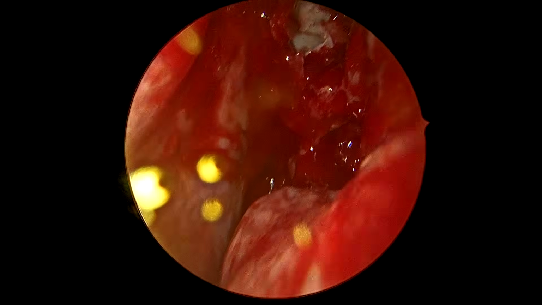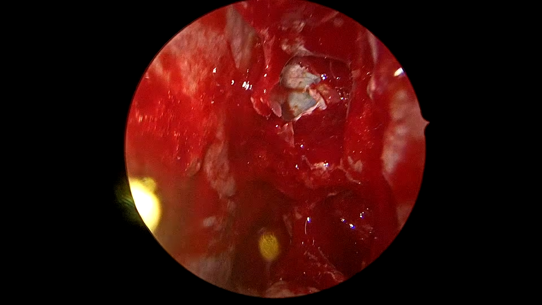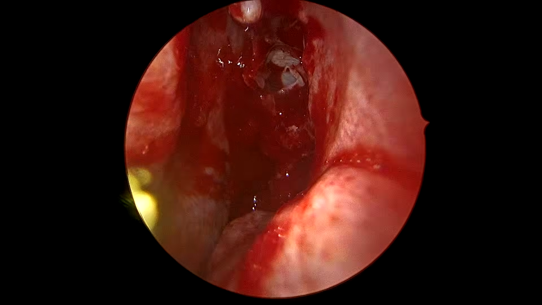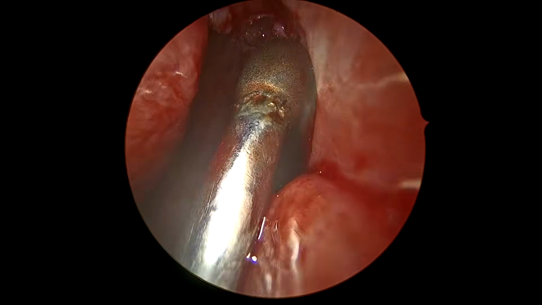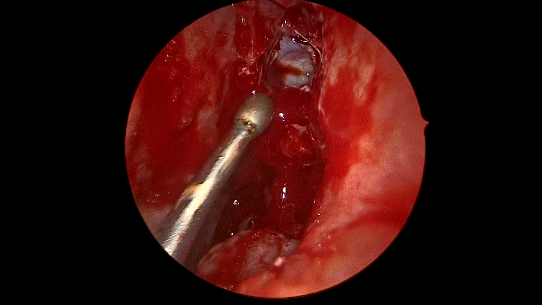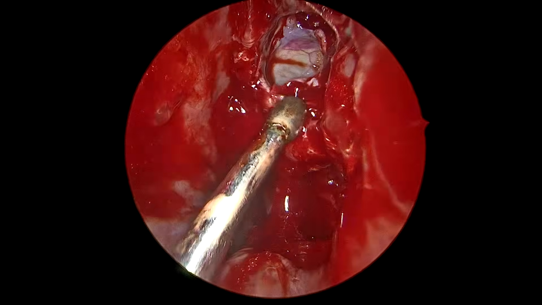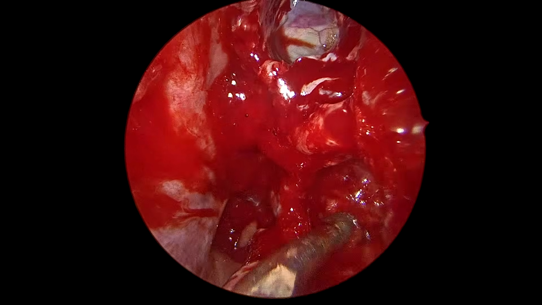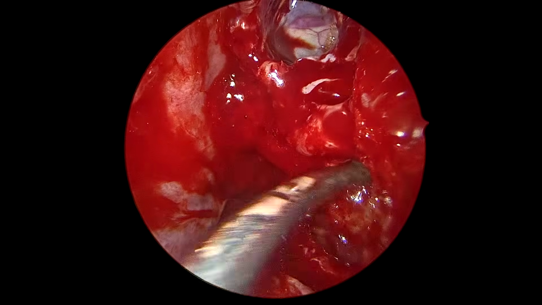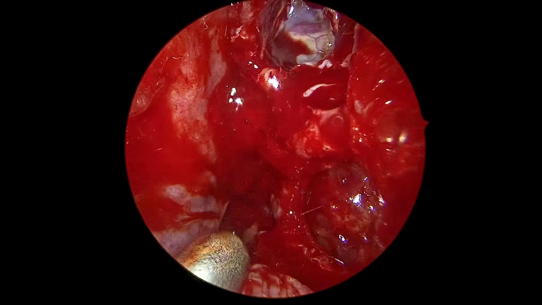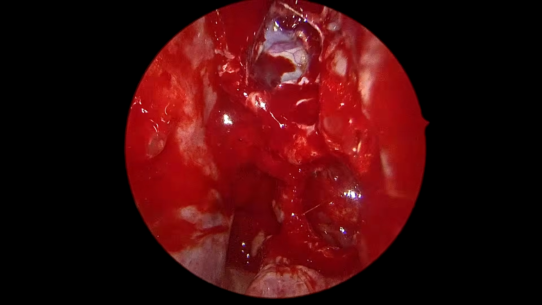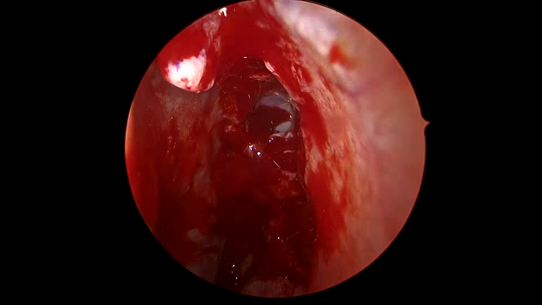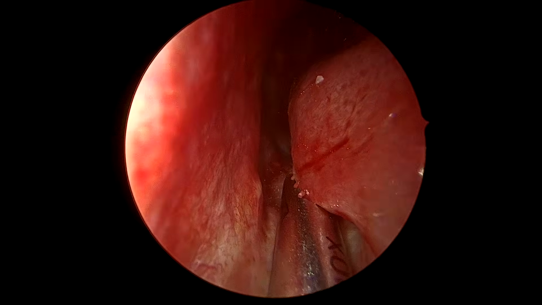You can see this part is pretty much clear. No evidence of any mass or any suspicious lesion posterior to the bulla. So I will stop. I will not go more posteriorly because I can see this part is normal. The inside of the maxillary sinus also looks pretty much normal. This will be my limit of dissection.